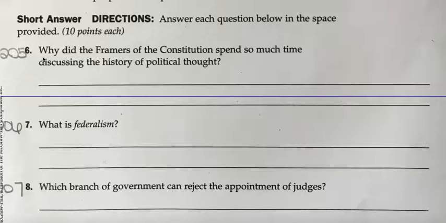It asks, why did the framers of the Constitution spend so much time discussing the history of political thought? So why did they spend so much time doing that? If you're on page 205, you can listen to that very first paragraph, the answer you're going to find in that first paragraph. So why did they spend so much time discussing the history?